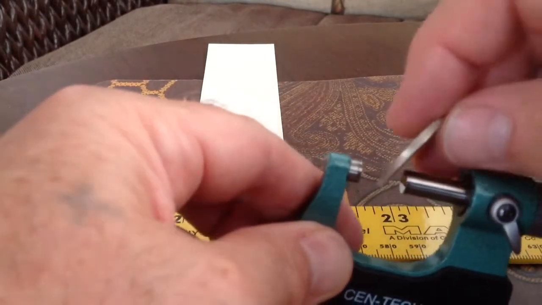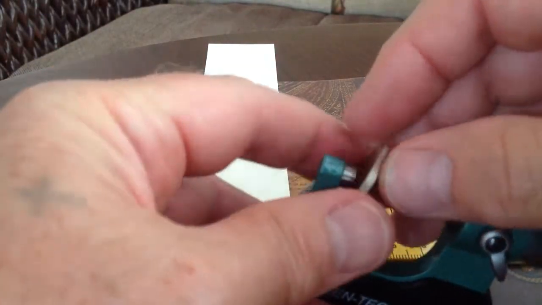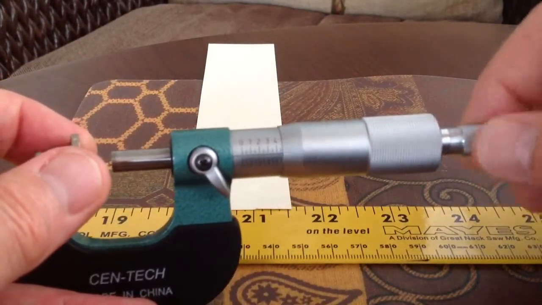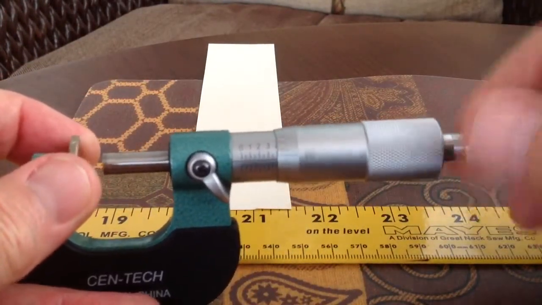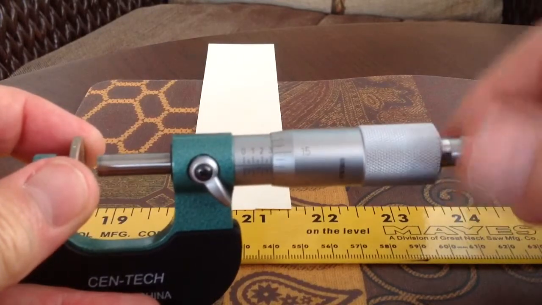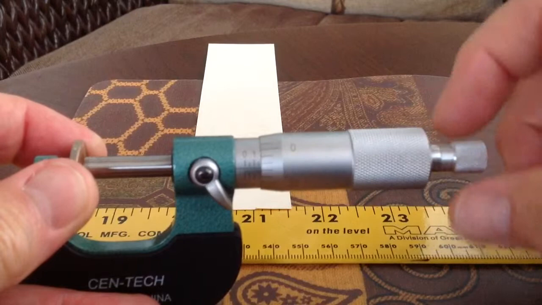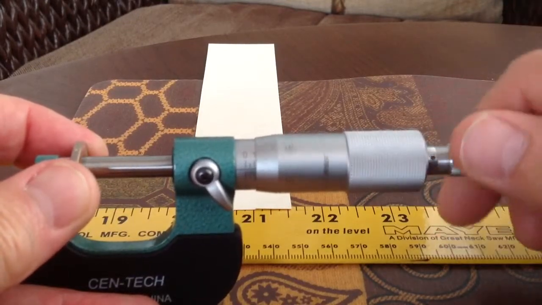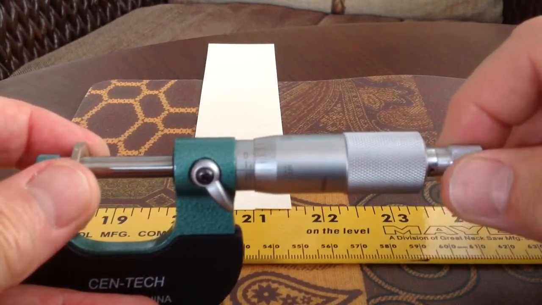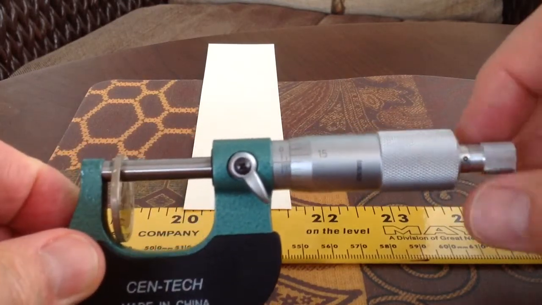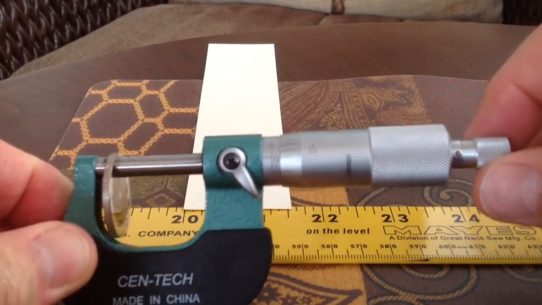So let's take a look at how we can use this micrometer to measure the thickness of this €2 coin. I'm going to place it between the jaws, and then I'm going to go over here and turn the knob until the jaw closes on the coin. There's the ratchet telling me that I've tightened it down enough to get an accurate measurement.